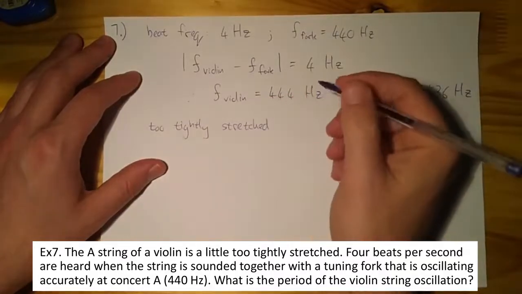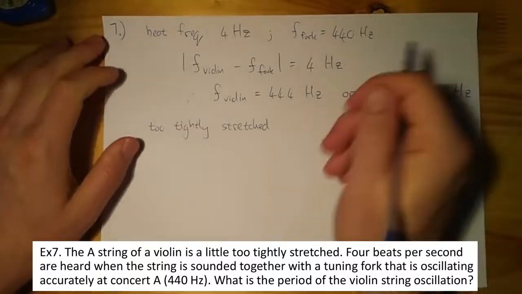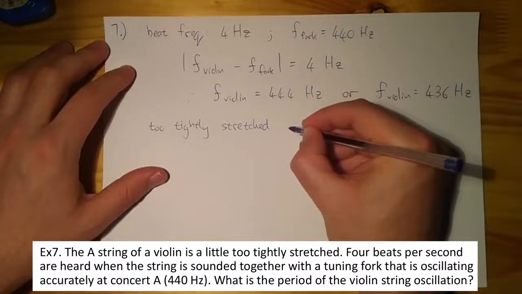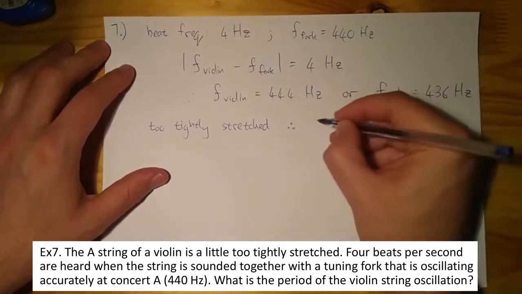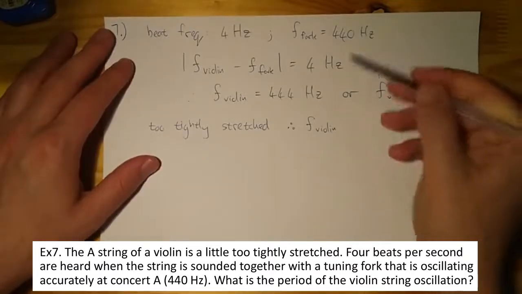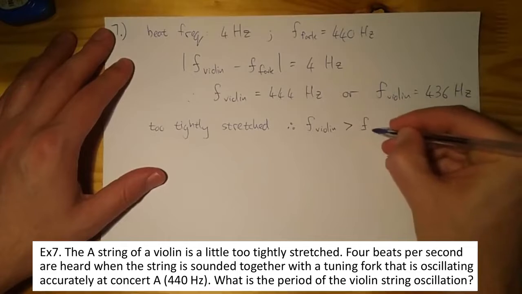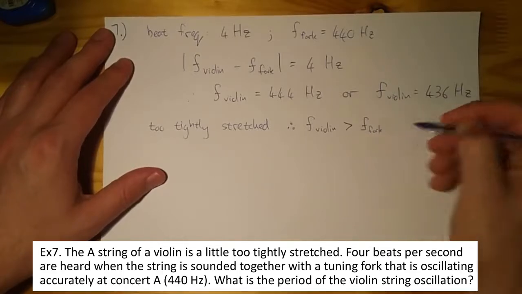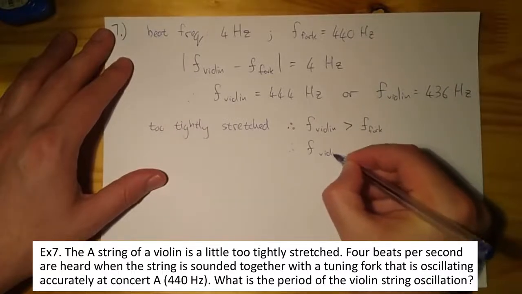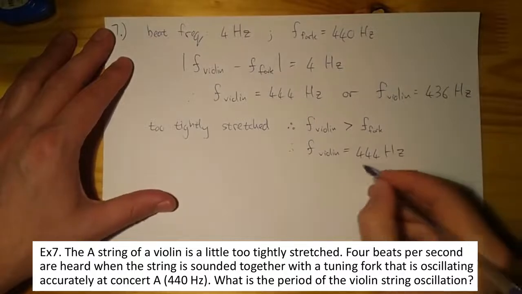So what happens if a string is, well, think for yourself, if you pluck it, the harder you pull it, it's going to increase the frequency at which it vibrates. So we can deduce from this, if it's too tightly stretched, then the frequency of the violin is more than it should be, and what it should be is 440. So the frequency of the violin is more than the frequency of the fork, which is vibrating at the proper frequency. So thus the frequency of the violin is 444 Hz, as simple as that.